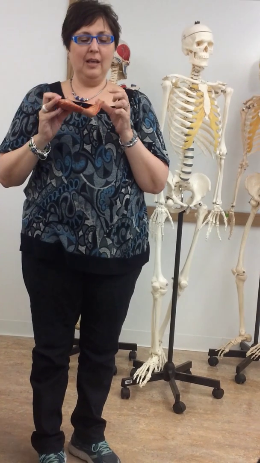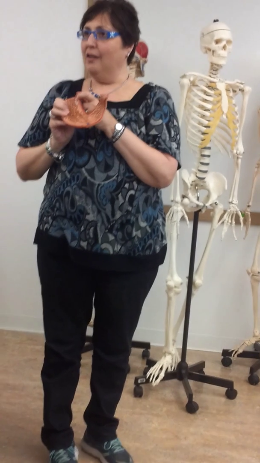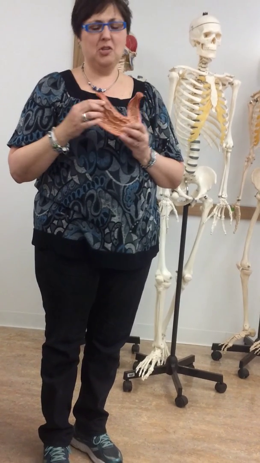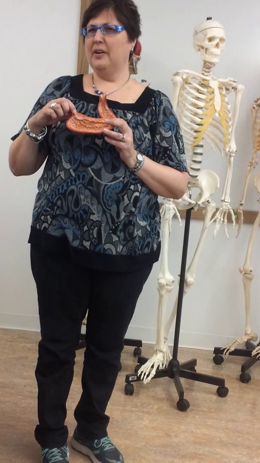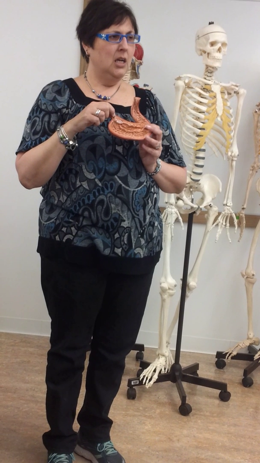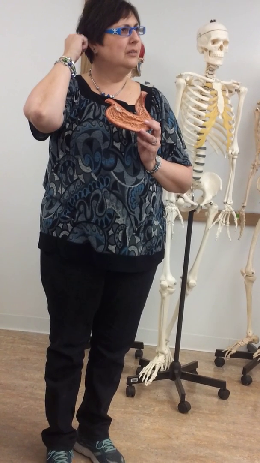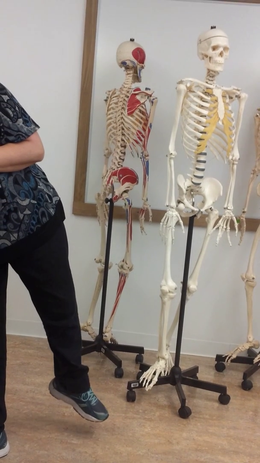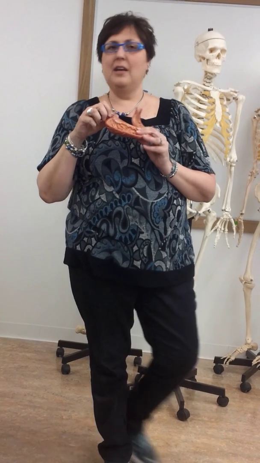So what I want you to look at are the valves. There is a valve between the esophagus and the stomach. That has many names. That's called the cardiac sphincter. It's also called the lower esophageal sphincter. It's probably also called the esophageal gastric sphincter. There are all different names for it.